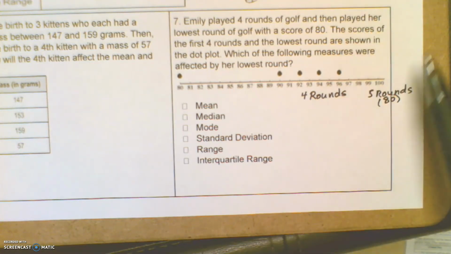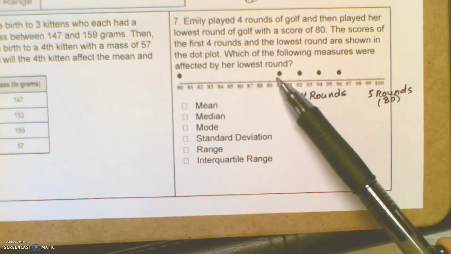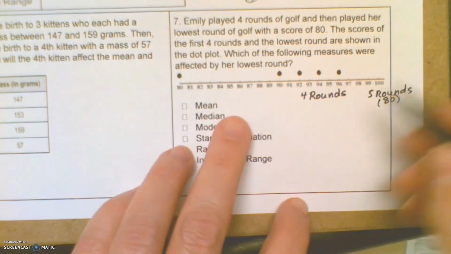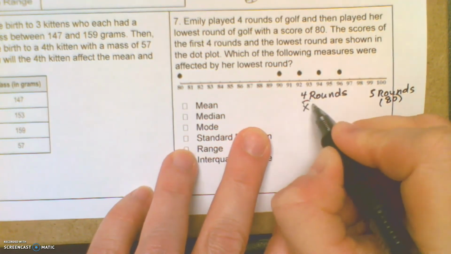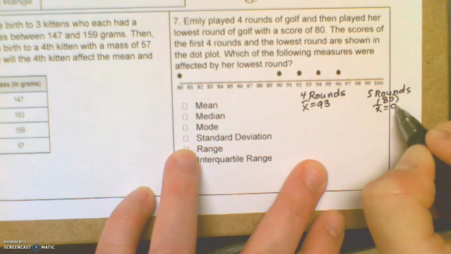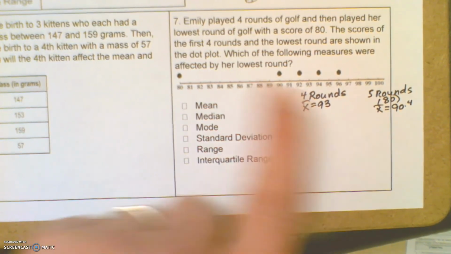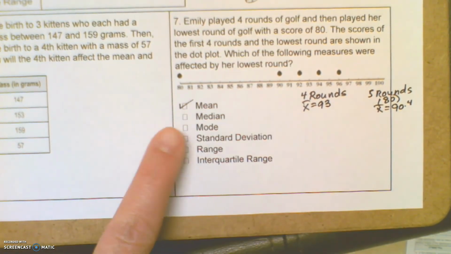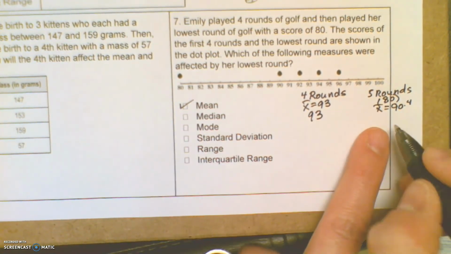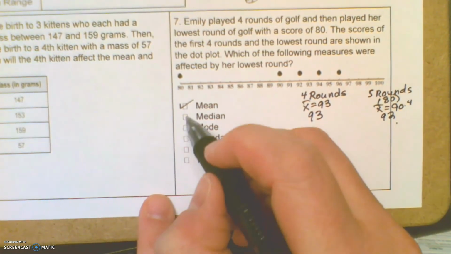I'll put this information in the calculator. Here's the 4 rounds. To get the 5 rounds, I included the 80. Calculating, you get your mean for 4 rounds is 93. For 5 rounds is 90.4. So the 80 does have an effect on the mean. The median for 4 rounds is 93. For 5 rounds is 92. So the 80 does change the median.